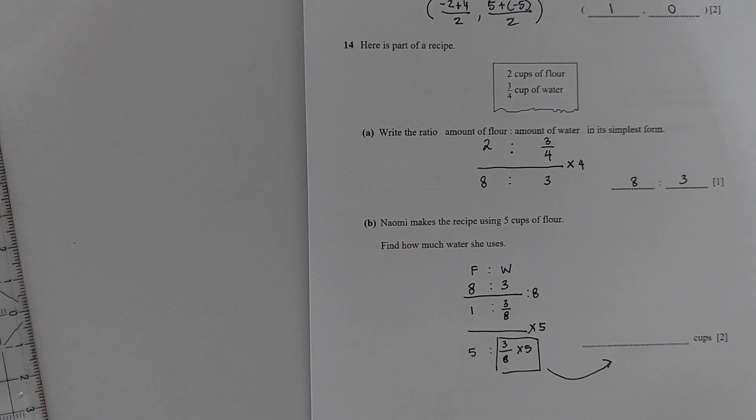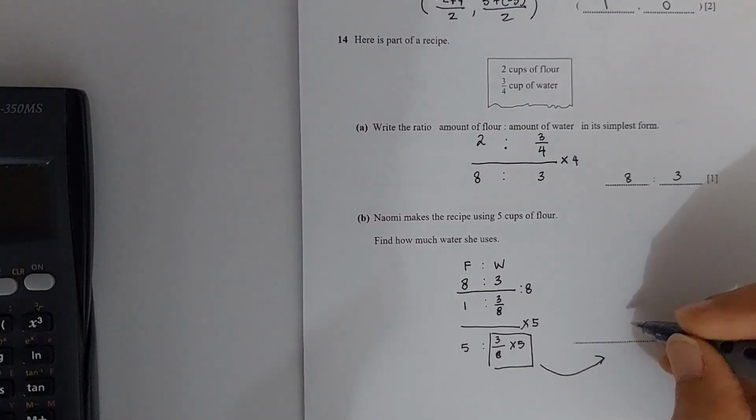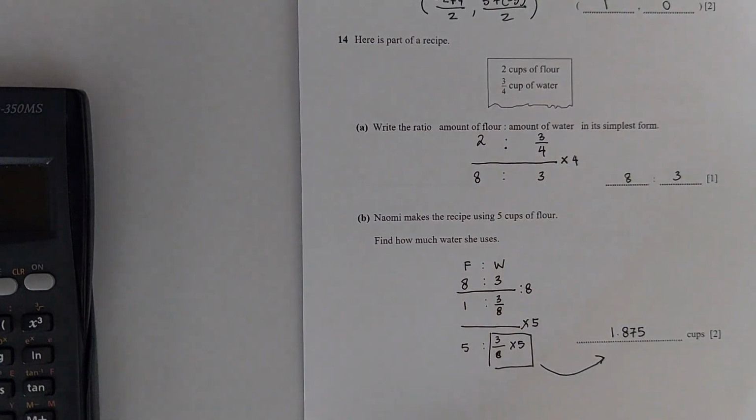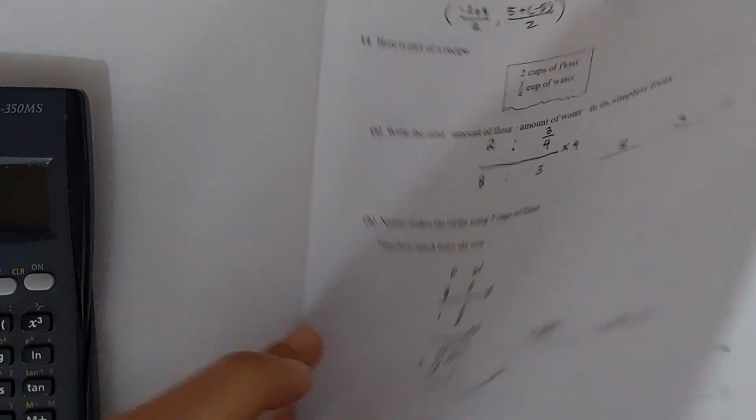Yeah, 3 times 5 is 15, and 15 divided by 8 would be 1.875 cups of water. Okay, and there you are, done.